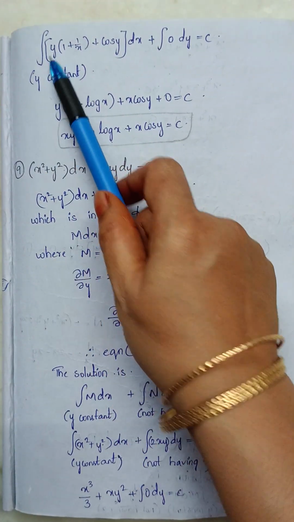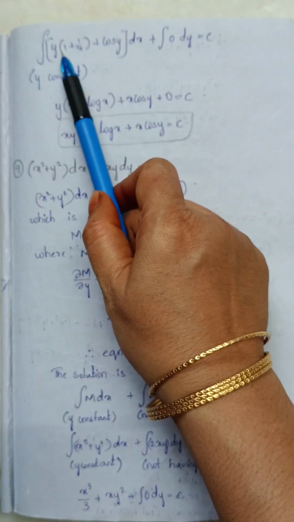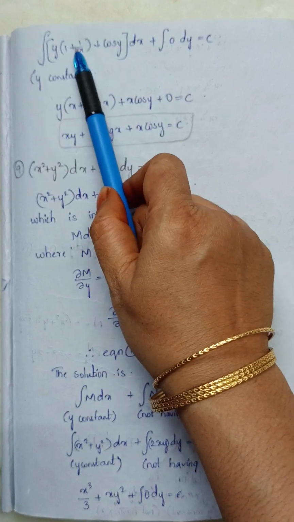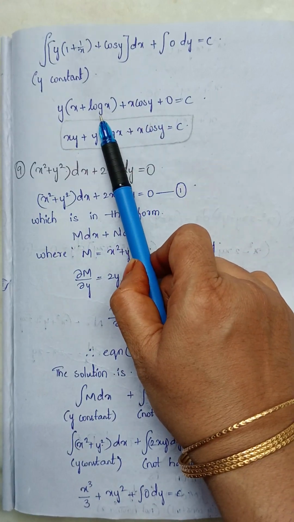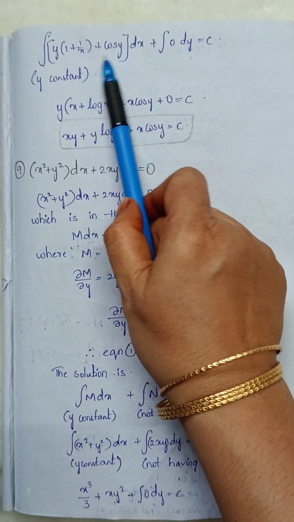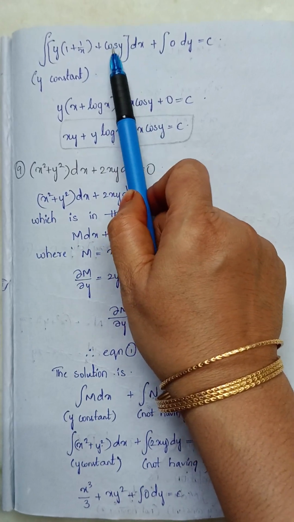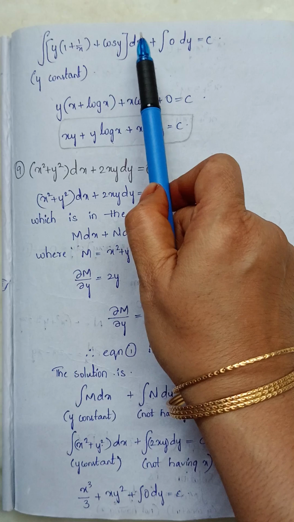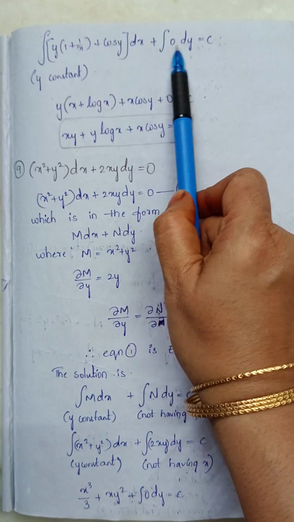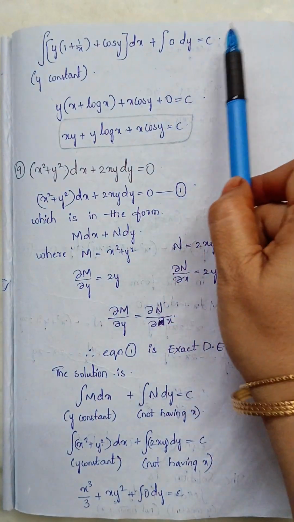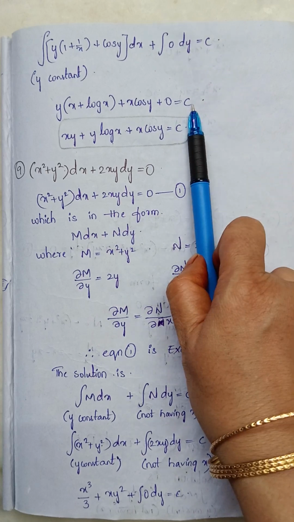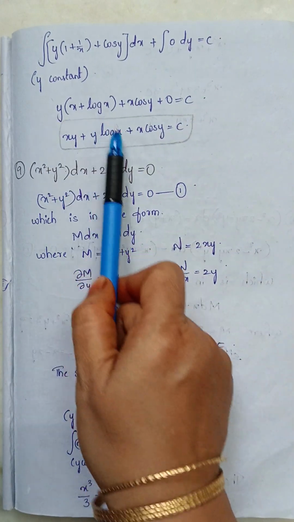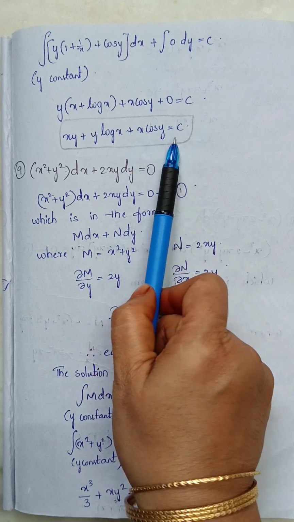Now y is constant, take it as it is, and integration of 1 dx is x, integration of 1 by x dx is log x, a direct formula. And plus, with respect to x, cos y is constant, and constant into dx means constant into x, so cos y into x, plus 0 integration is 0 plus c actually, but here c is already given, that's why it is c. So x plus y, log x, plus x cos y equal to c.